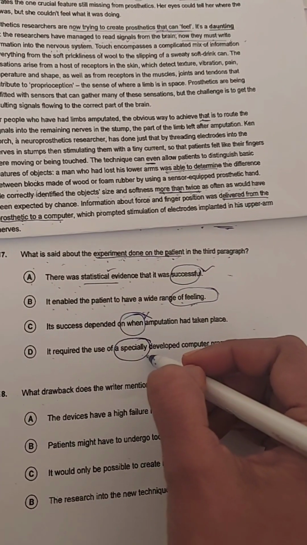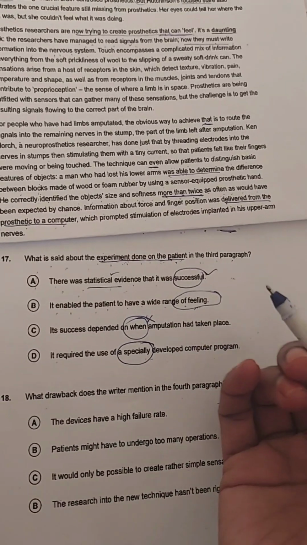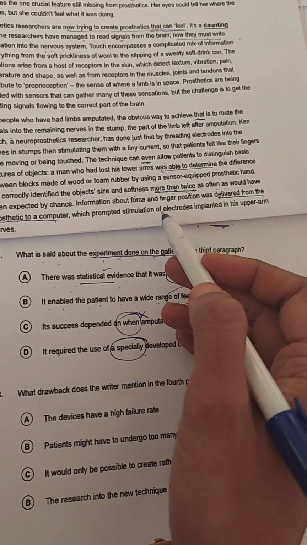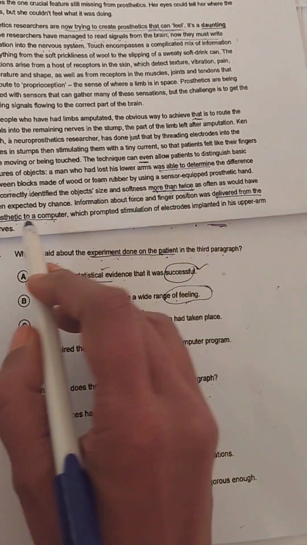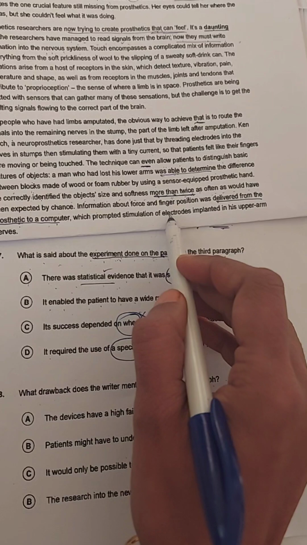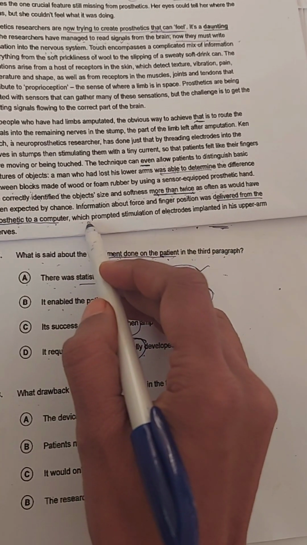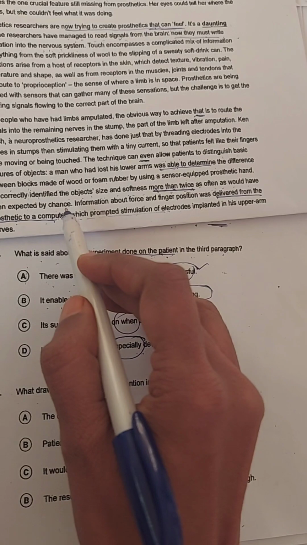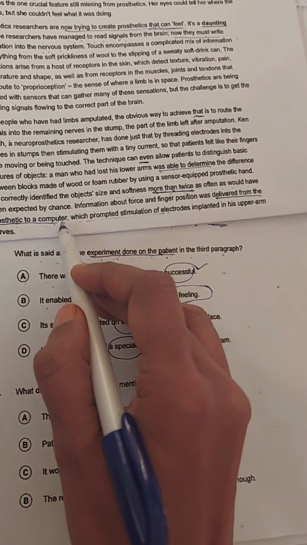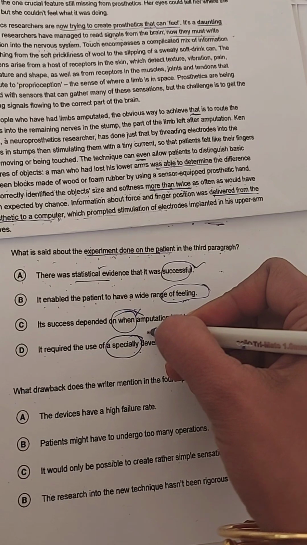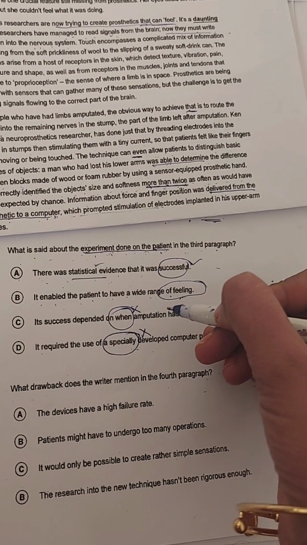When they say specially developed, it should be something unique, right? Such kind of information is not given here. Here they said delivered from the prosthetic to a computer which prompted stimulation of electrodes. So this is mainly for stimulation, but they never said there is a special or unique computer program that has been used. So this word specially is wrong, and I'm eliminating it.